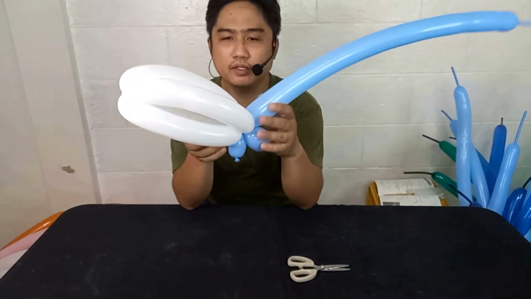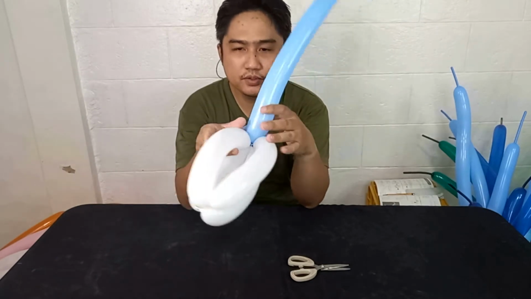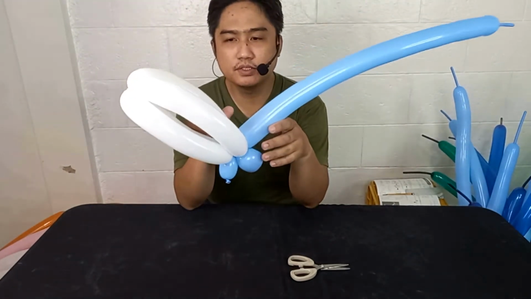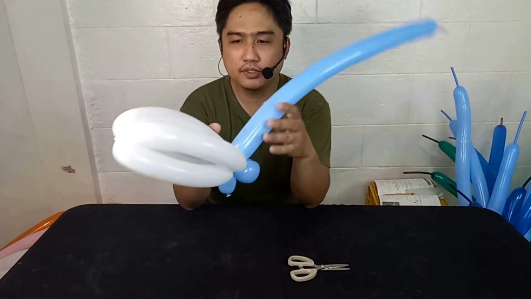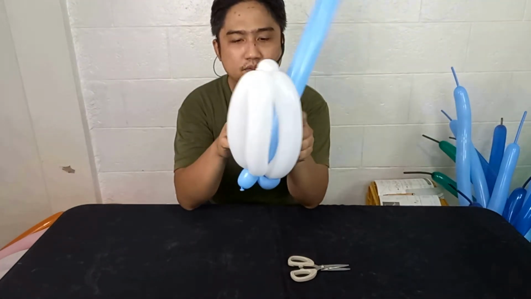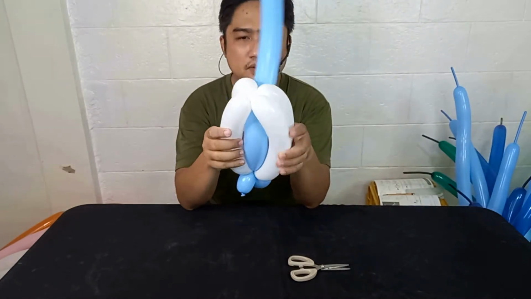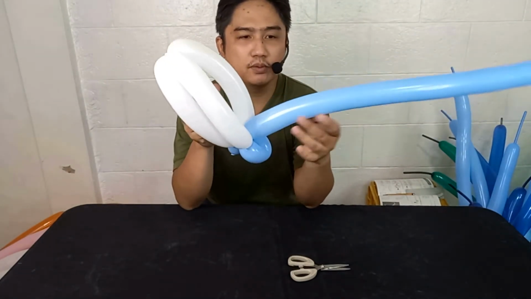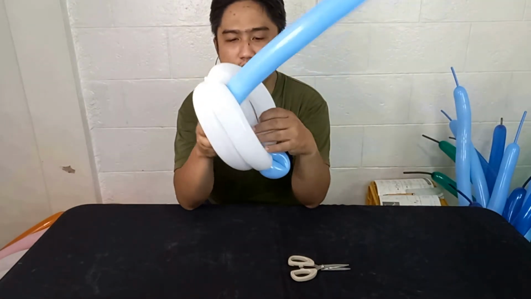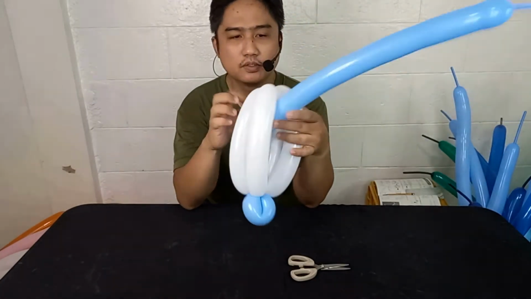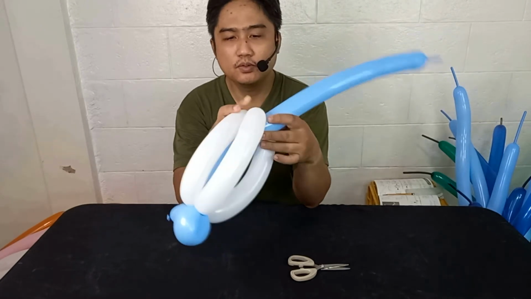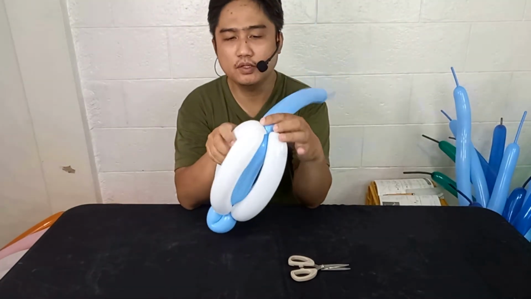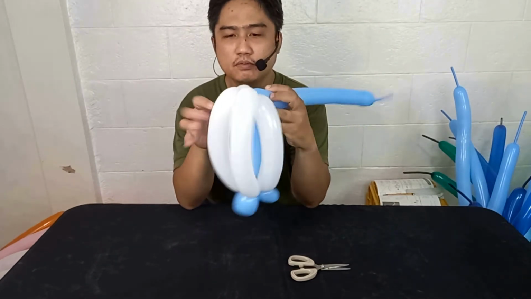We need to create a large body here because the condor is, like I said, one of the largest bird predators in the world. Now put some portion of the blue balloon inside like this, and twist this here so that it will lock the whole section of the balloon.